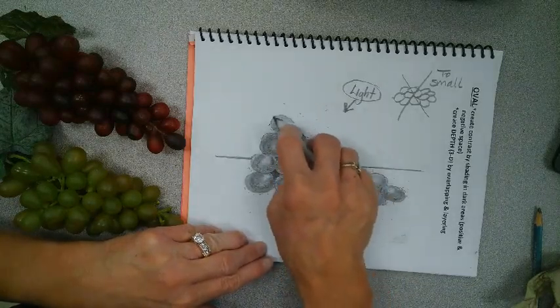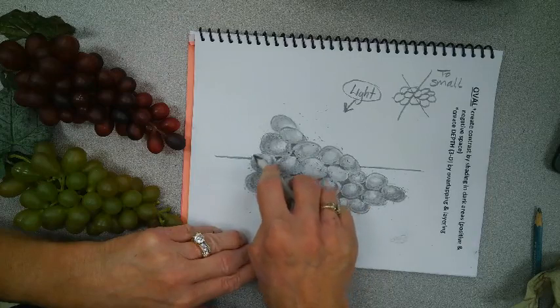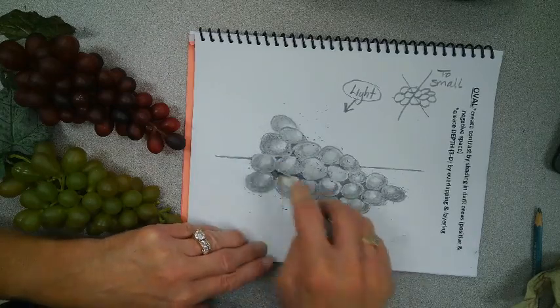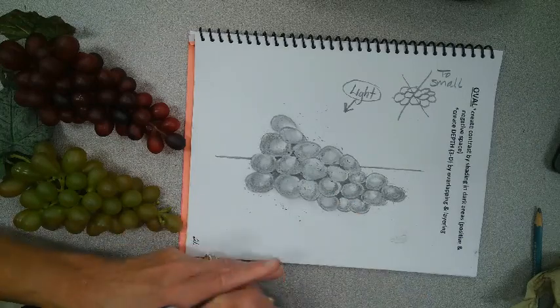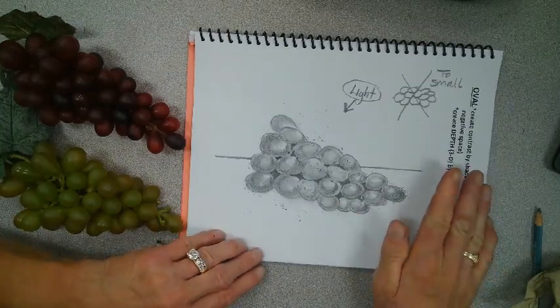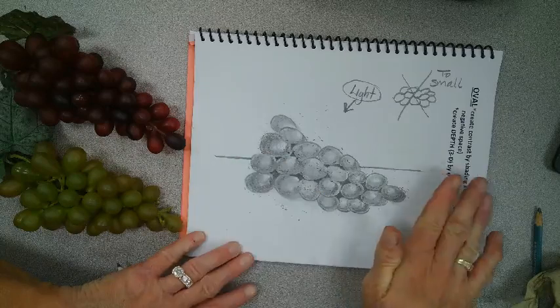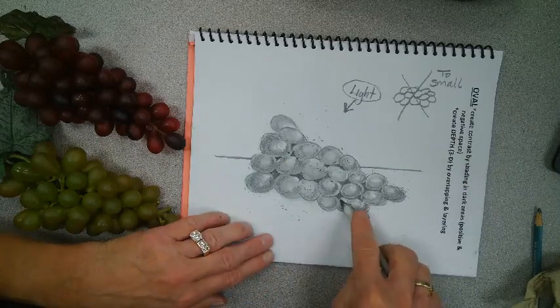But the overall appearance will look more like oval grape light if you shade each grape individually, as opposed to taking your paper towel and shading like this. That will not give it a very good appearance.